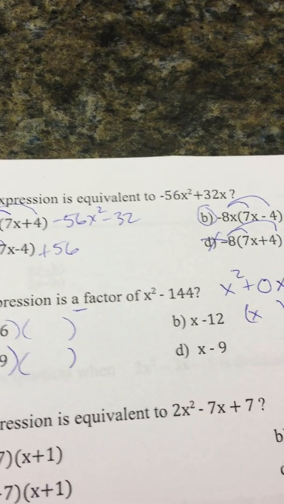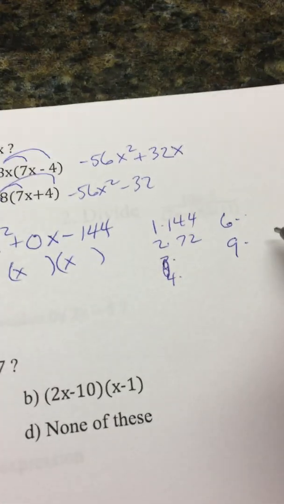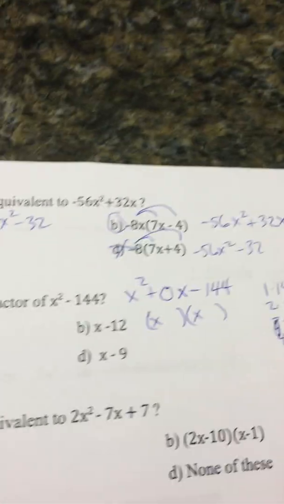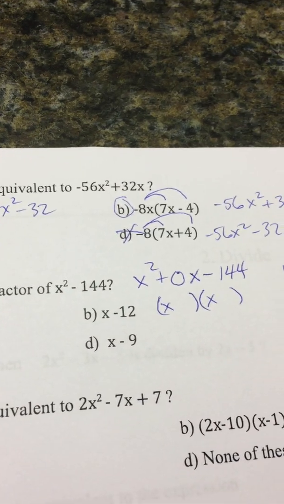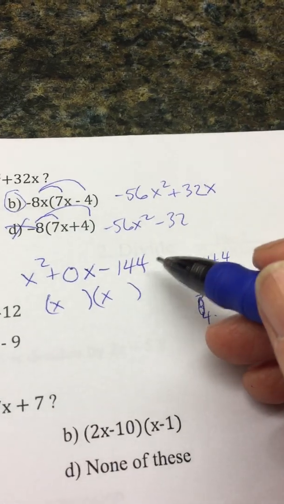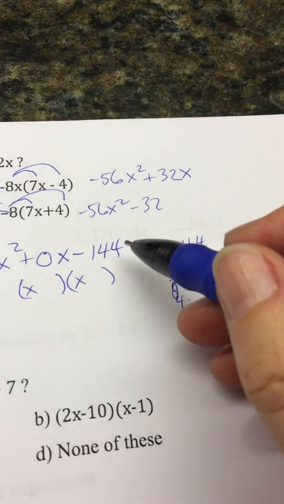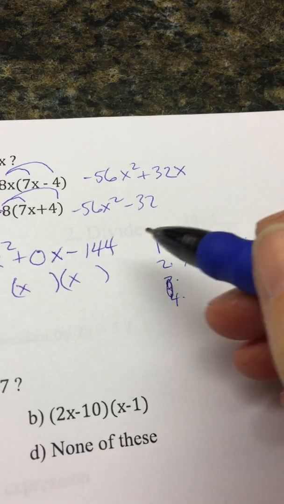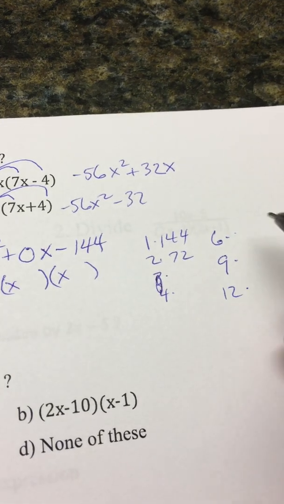9, 6, and 9 and 12. So 9 times what is 144? I need a 6 times something, a 9 times something. What's the other one? 12 times something. So if you take 144 divided by 6, put the number here. Take 144 divided by 9, put the number there. Take 144 divided by 12, put the number here.